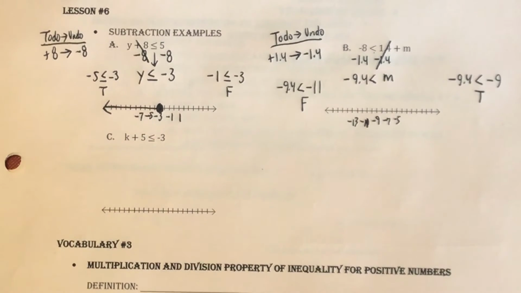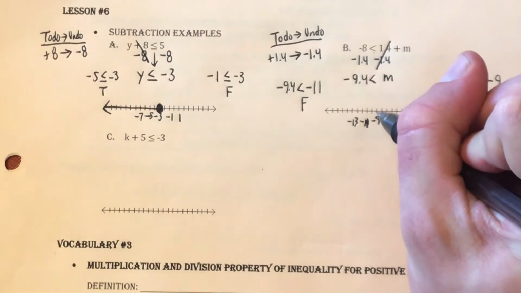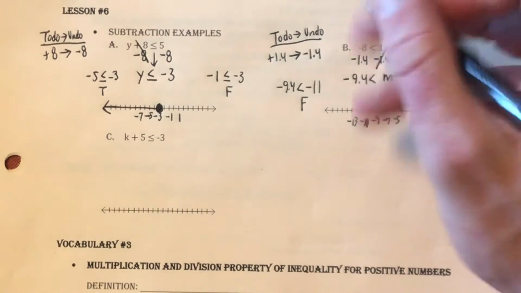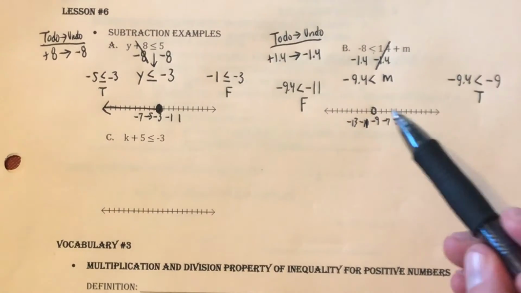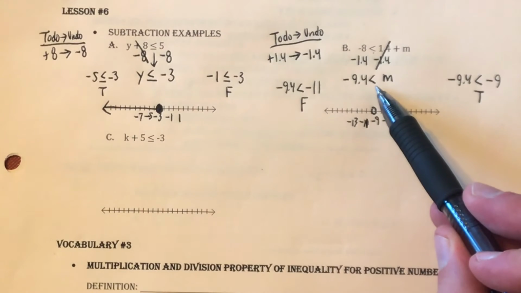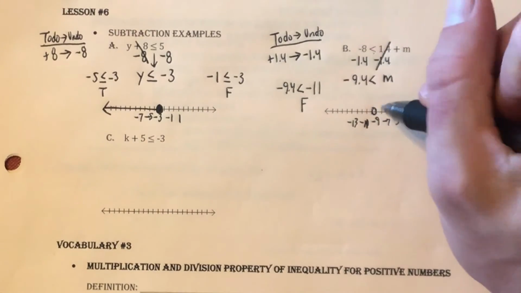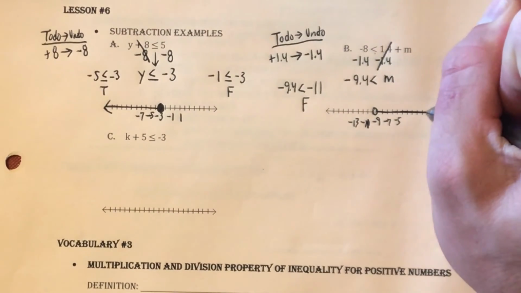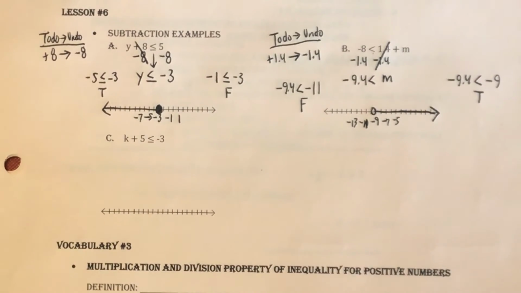All right, so the last thing we need to do is go graph negative 9.4, so drawing a circle. Well, again, as we talked about, that's between negative 9 and negative 10, so it's kind of right here in the middle. Then we need to check for an equal sign to see if it's filled in. No portion of an equals to sign, so it's not filled in. And last part, we need to draw an arrow moving to the left or to the right. Well, the right side was true, so my arrow would be moving towards the right, which means everything to the right would make this inequality true.